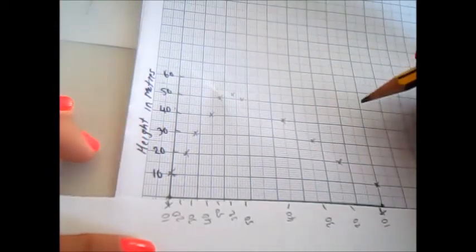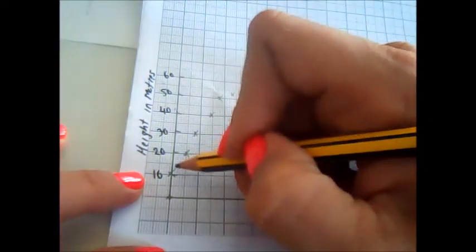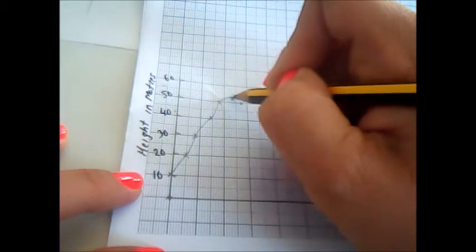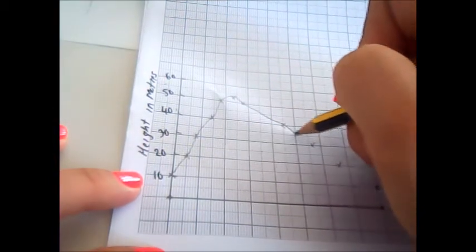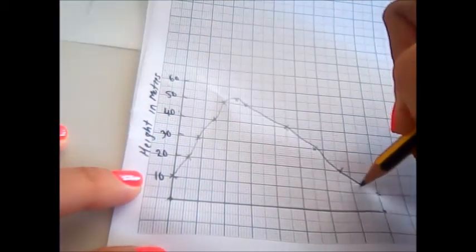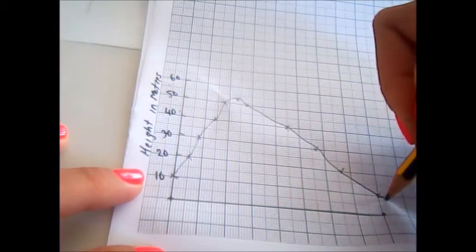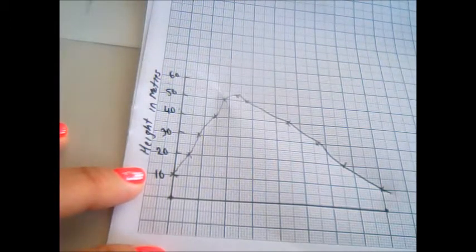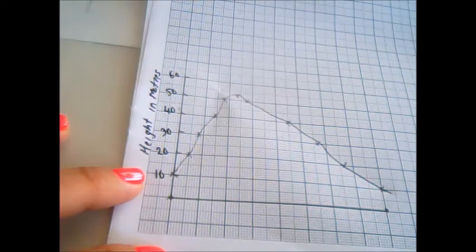Now you don't need to use a ruler, you can just join them up with your hand. Okay, so freehand I just join each of the crosses together. Now what you should see is I am drawing a cross section now of the contours.